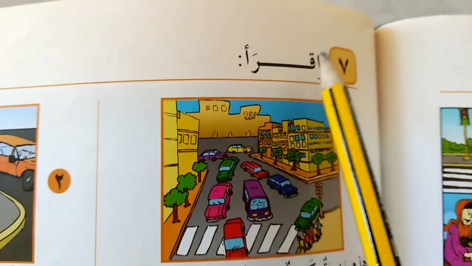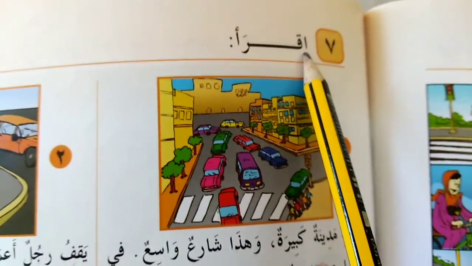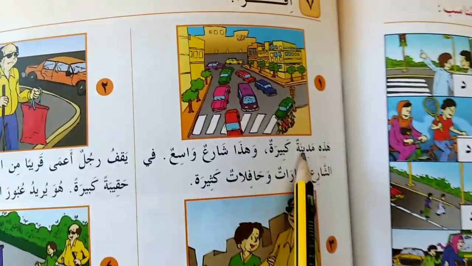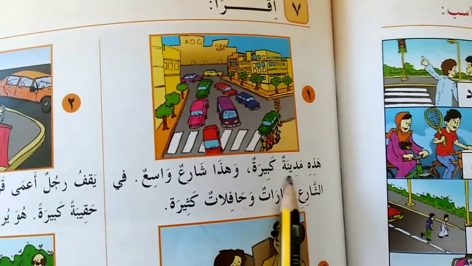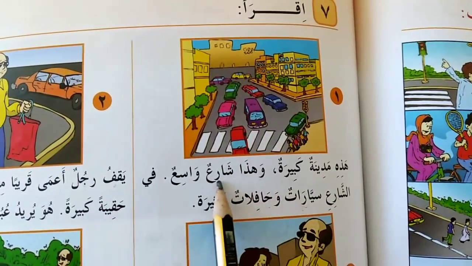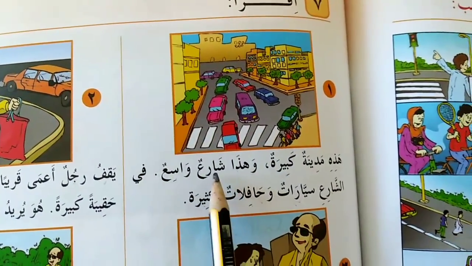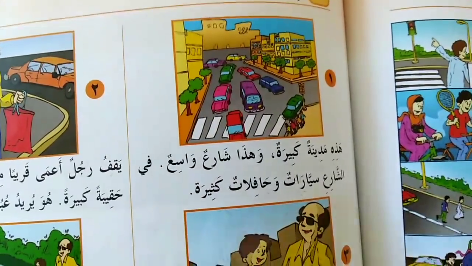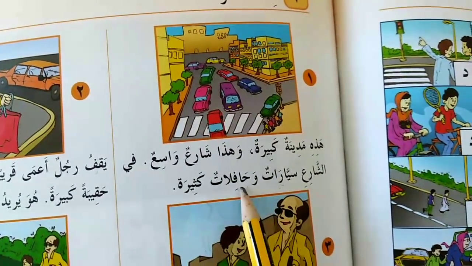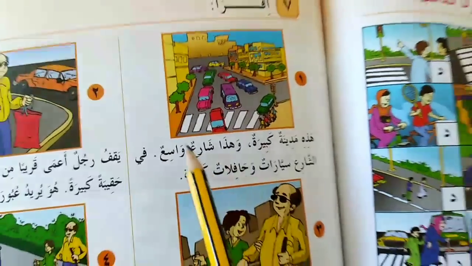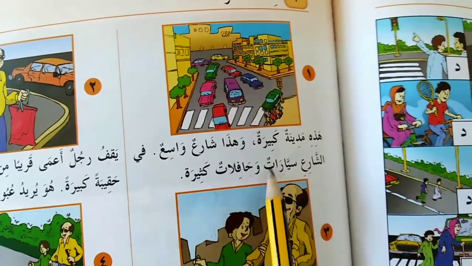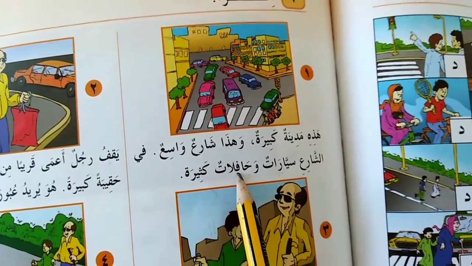So the next one is اقرأ, which means to read. هذه مدينة كبيرة, which means this is a big city. وهذا شارع واسع, and this is a wide road. في الشارع سيارة وحافلات كثيرة, which means in the road there are many cars and buses.